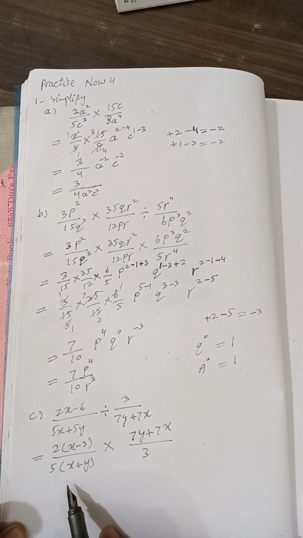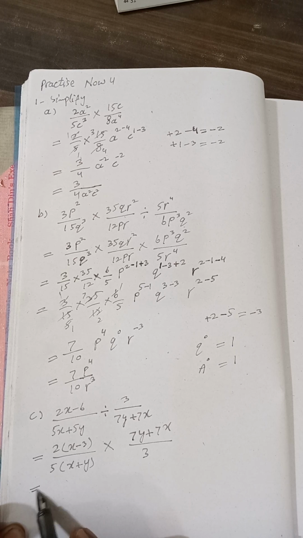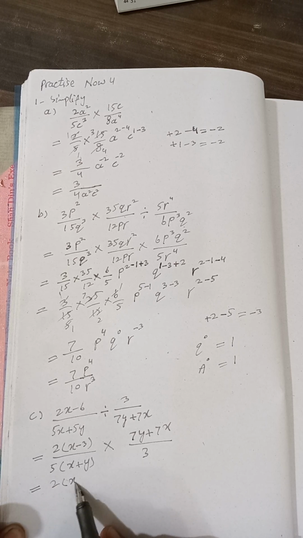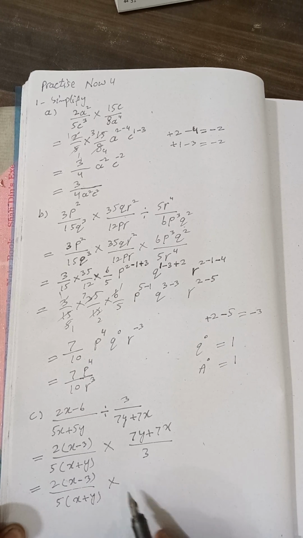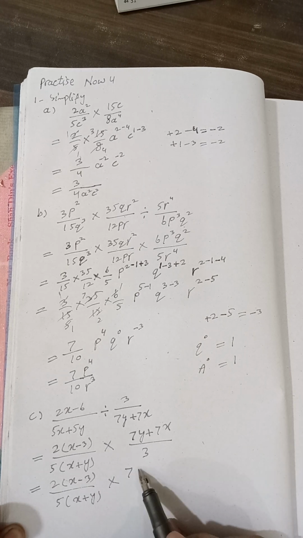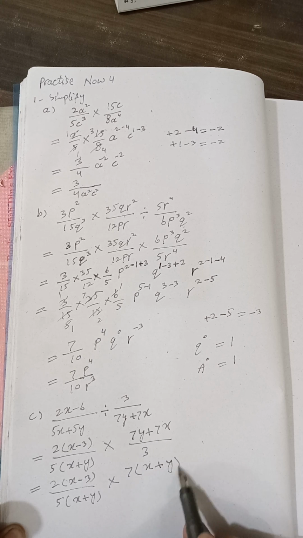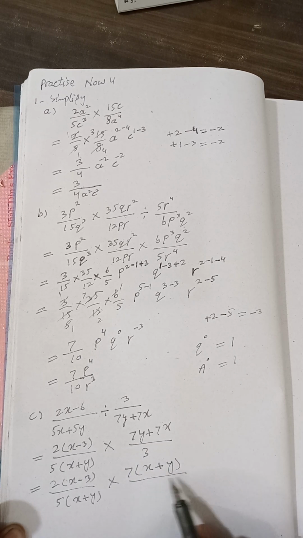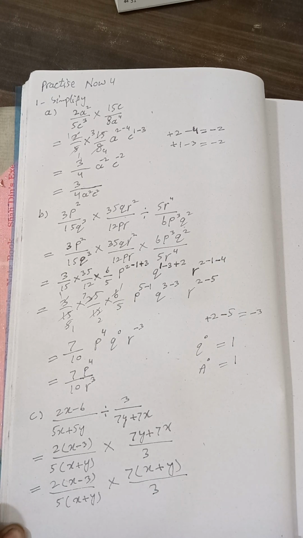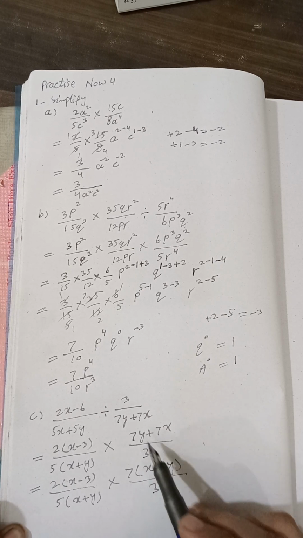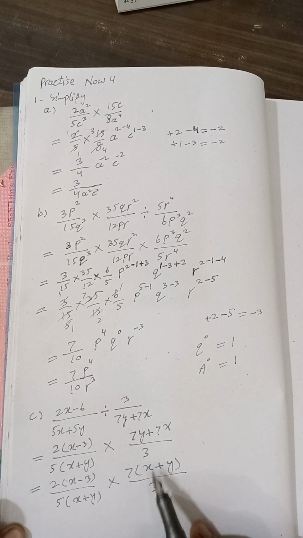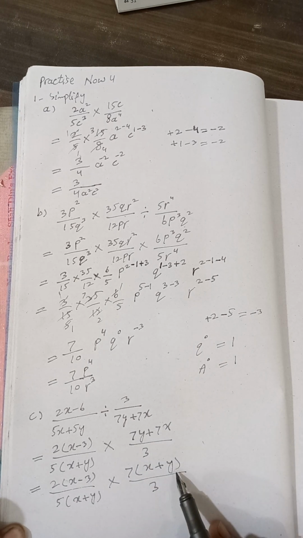Now you see that you can't do anything here, write it as such. From here you can take 7 as common, and you can write x first and y later, no matter, because they are being added, and 3. I have changed the arrangement also, x plus y, because here it was y plus x. I have changed it to x plus y.